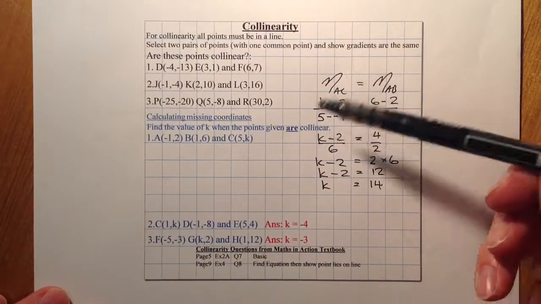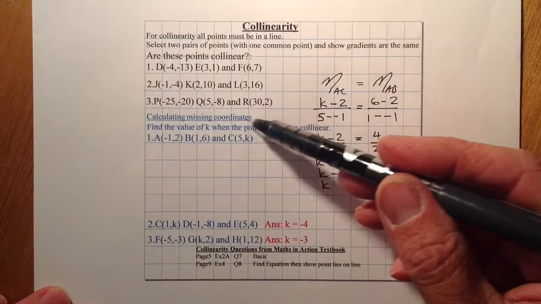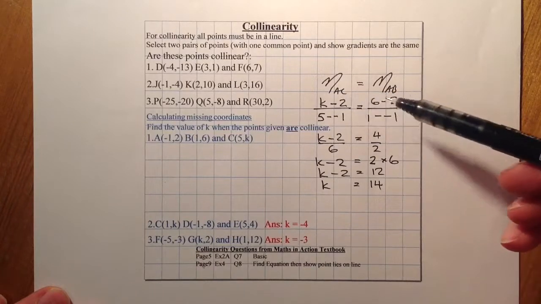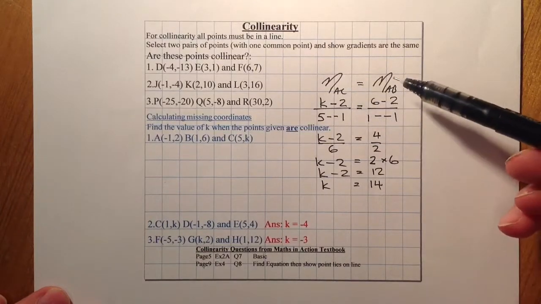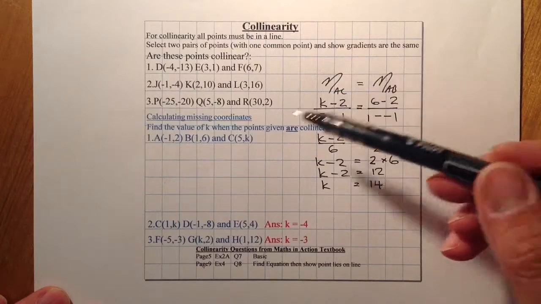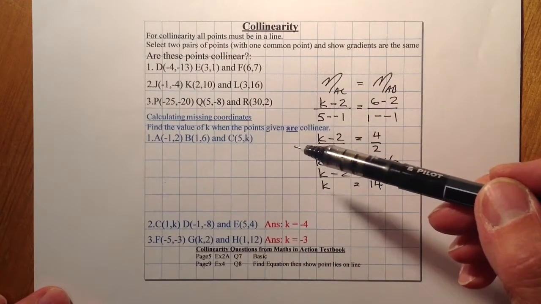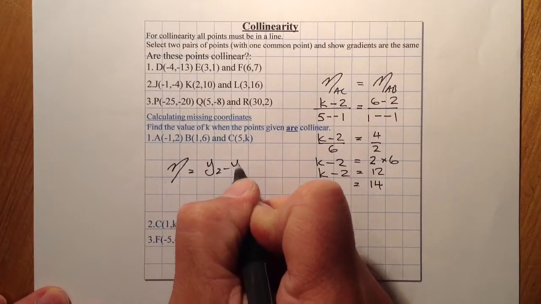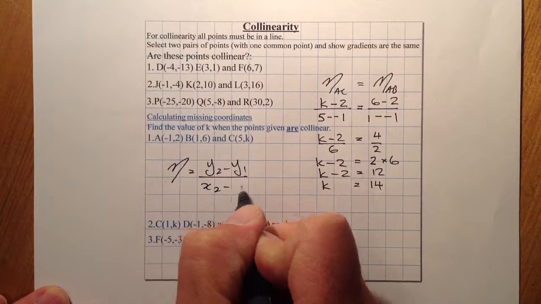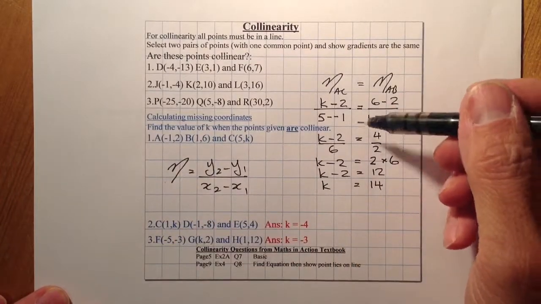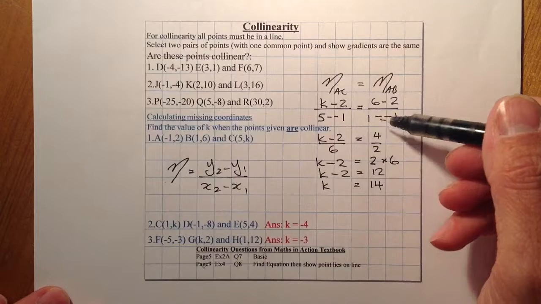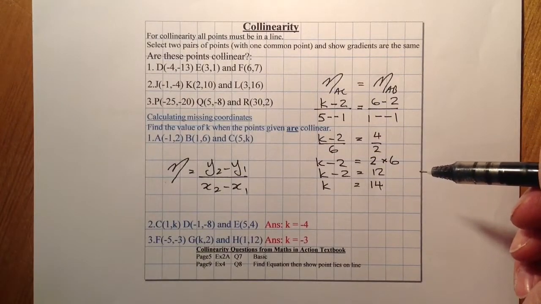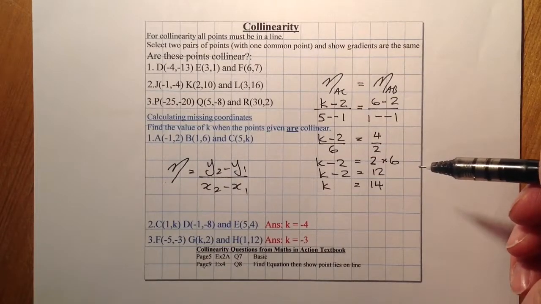So from there what I've done is I've worked out the missing coordinate. That's what I've been asked to do, given that they're collinear. So remember what I'm doing is equating the gradients. I'm saying that the gradient of AC is equal to the gradient of AB. I'm substituting the values in using the equation for the gradient. So just remember that's y2 minus y1 all over x2 minus x1. Okay, and just working through the numbers from there and finding the unknown part, which is k, and that's collinearity and missing coordinates, sorting them out.